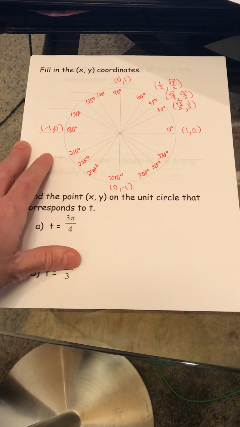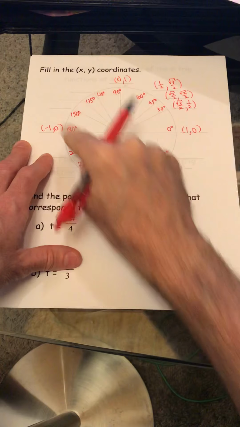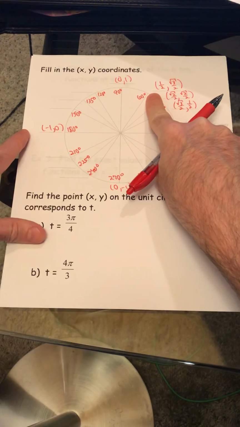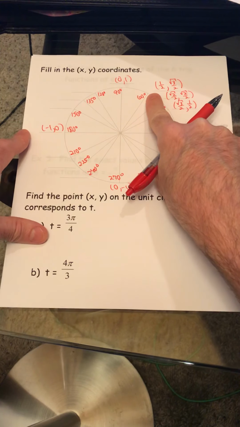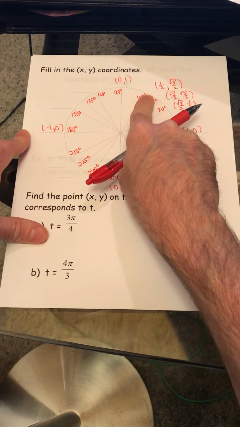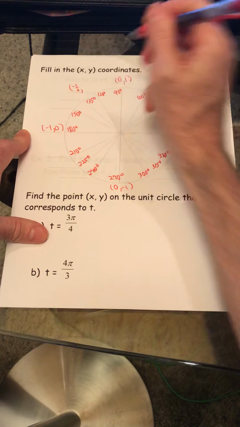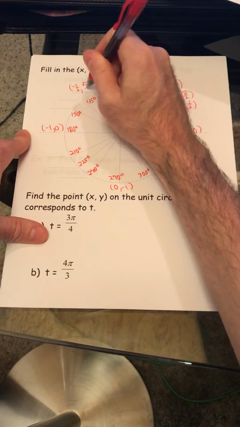Now, here's where it gets even easier. To go all the way around the rest of the circle and fill in the remaining coordinates, all you have to do is reflect. Well, 120 is a reflection of 60 degrees. You just reflect the x-coordinate over, and it becomes negative.